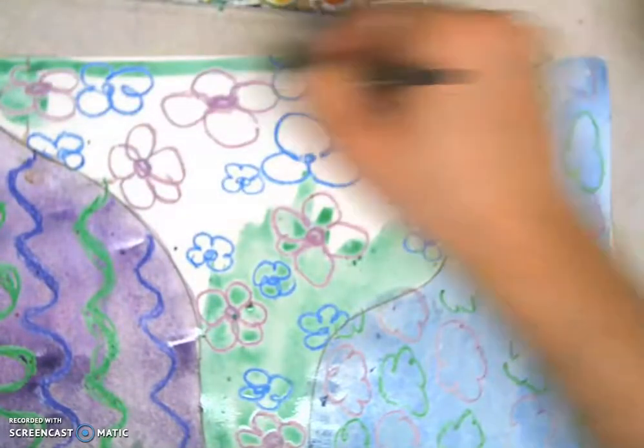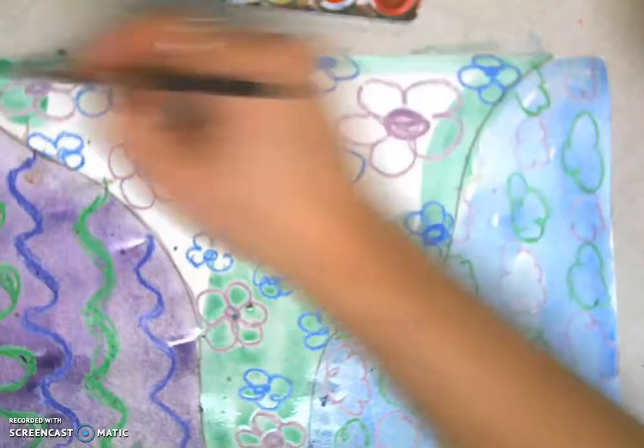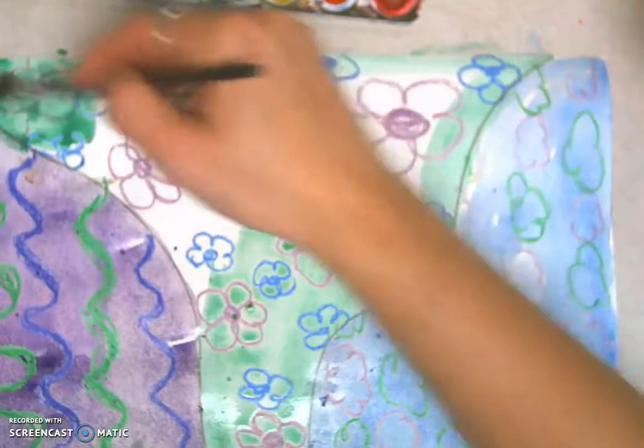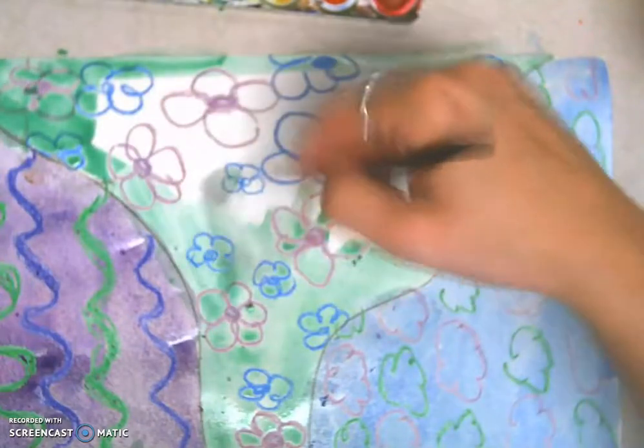It's okay if you get it on your messy mat. That's why you have a messy mat. Mrs. Carlson forgot to put her messy mat down.